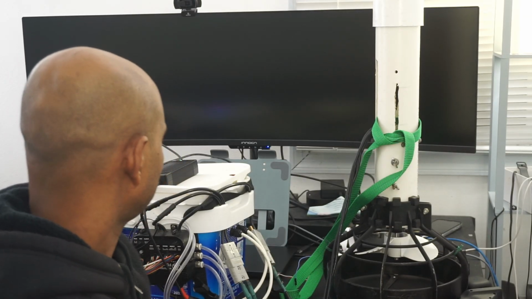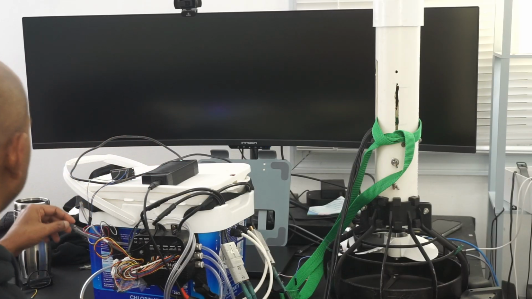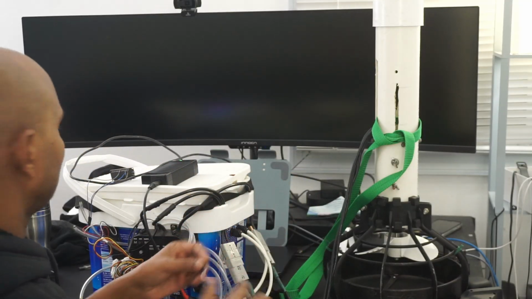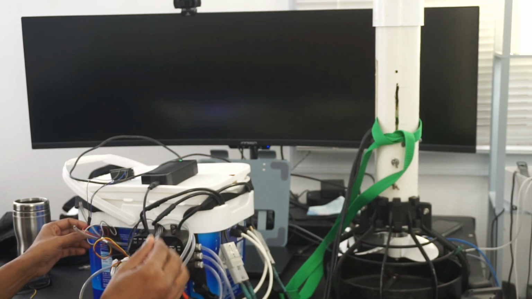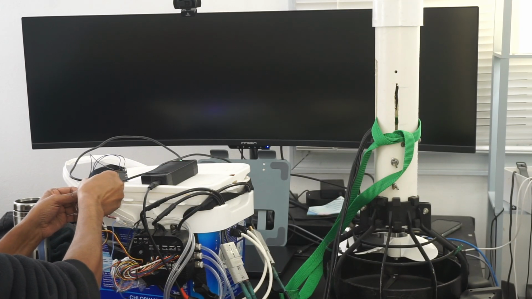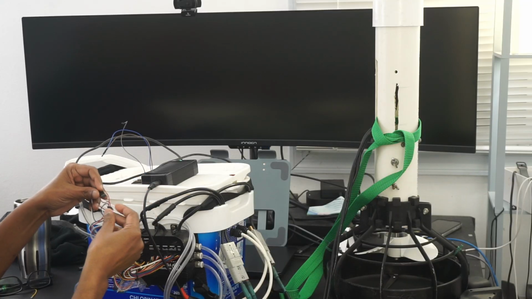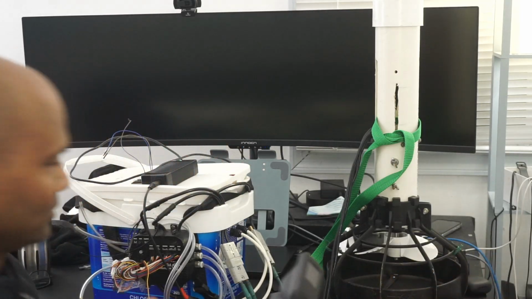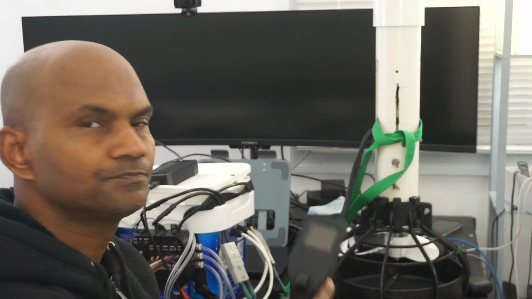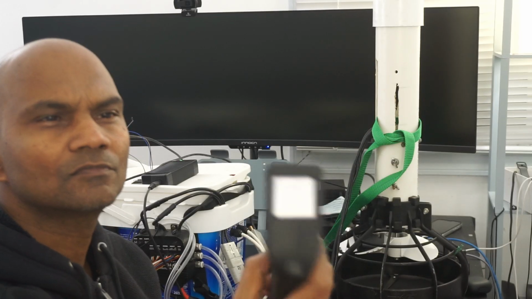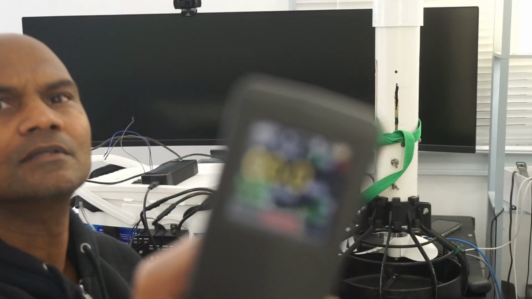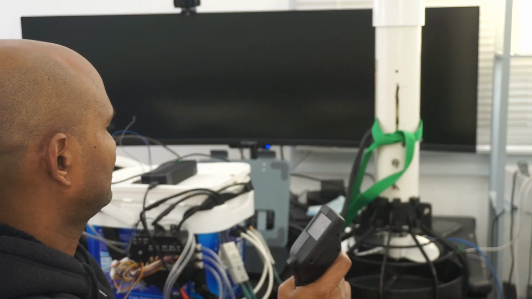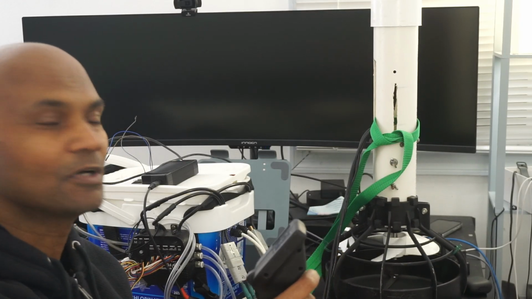Initially, the way it was, this is the radio receiver, and this was connected to, okay, white goes to white, right. Now if I use this, if I turn this on, can you see it? Yeah. It's a little too responsive, but it works.